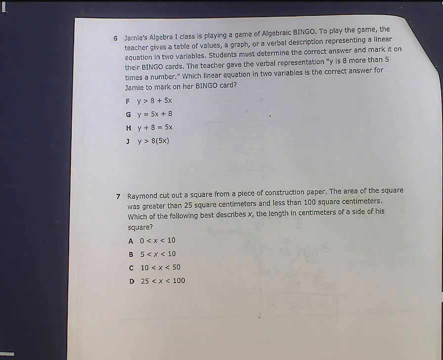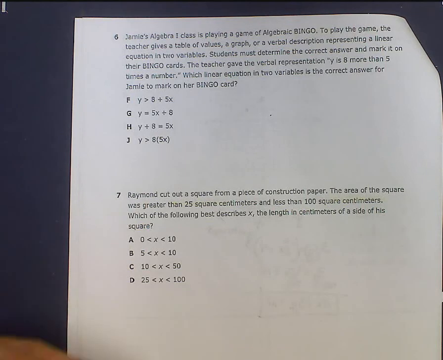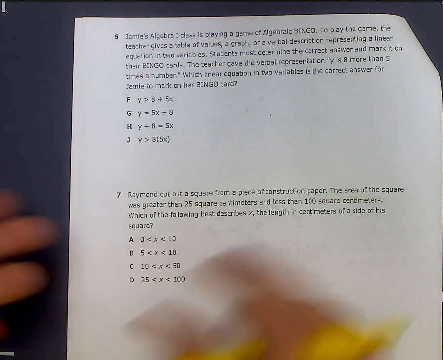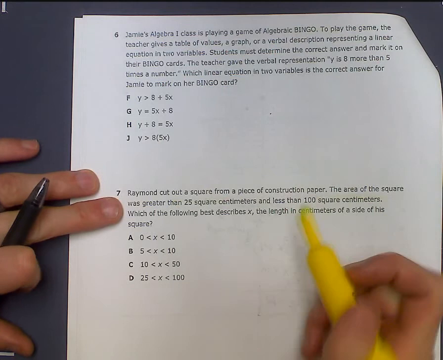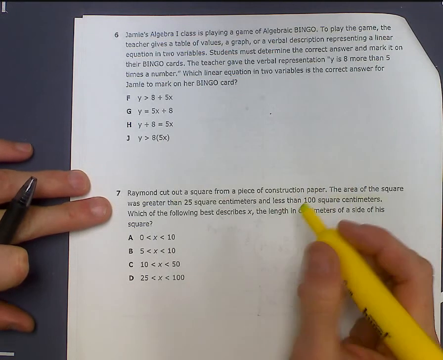Questions 6 through 10 on our CBA number 2, and we are going to correct the mistakes that we made. Number 6 is a word problem. It says Jamie's Algebra 1 class is playing a game of algebraic bingo. To play the game, the teacher gives them a table of values, a graph, or a verbal expression representing a linear equation in two variables. Students must determine the correct answer and mark it on a bingo card.